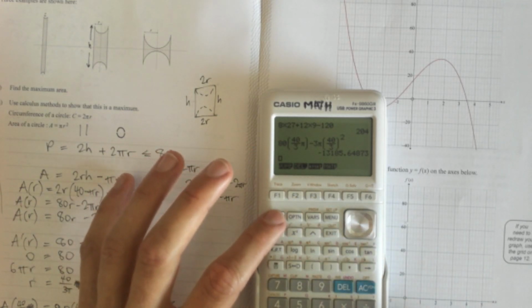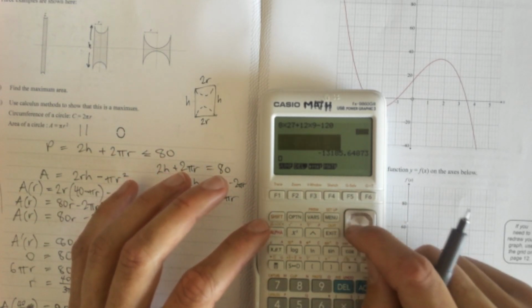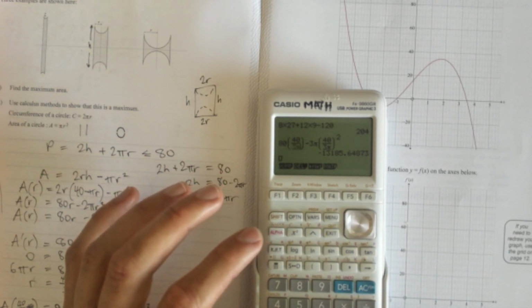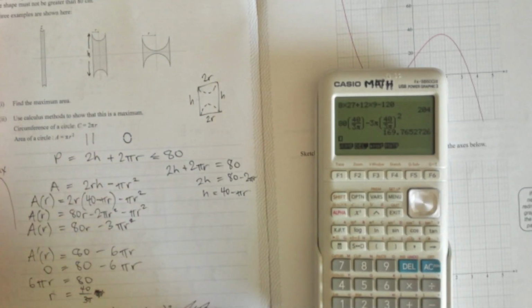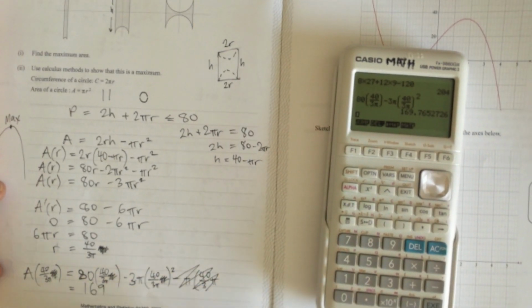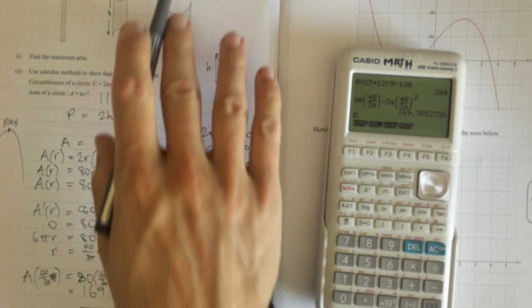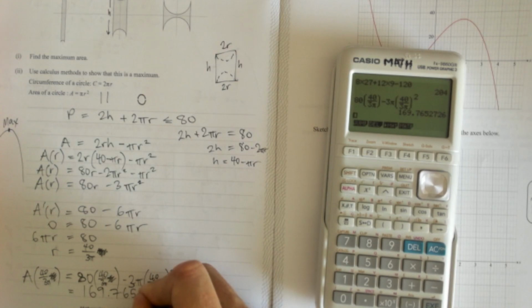You go down there. You go down. Oh. Yeah. There we go. Oh, 69. Hey, can I fit it in here? Yes. 169.765. And what are we in? It's an area and it's in centimeters. cm squared.